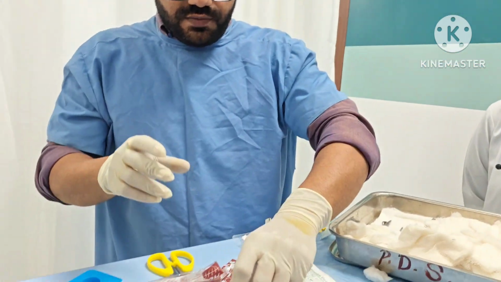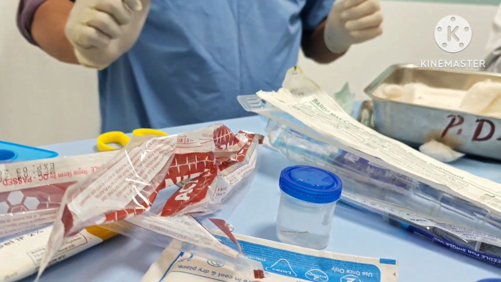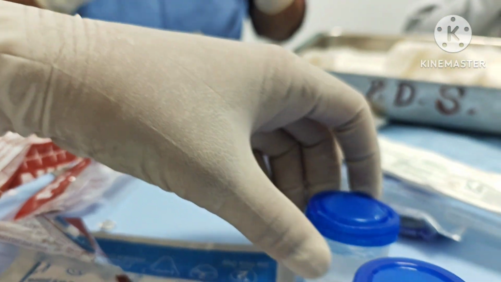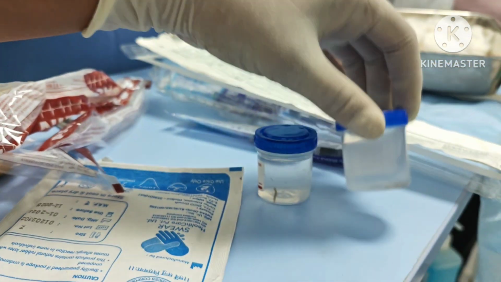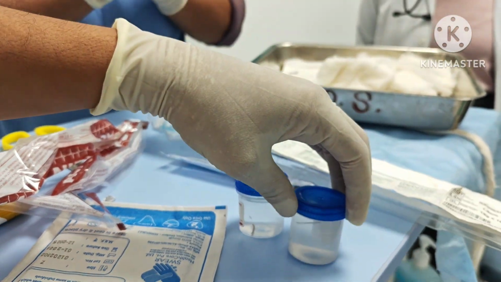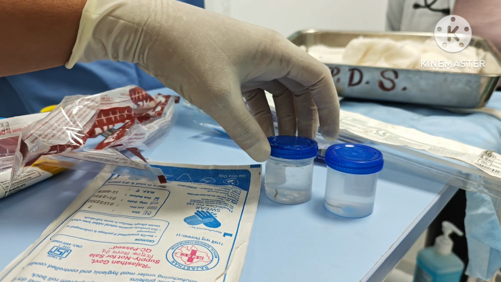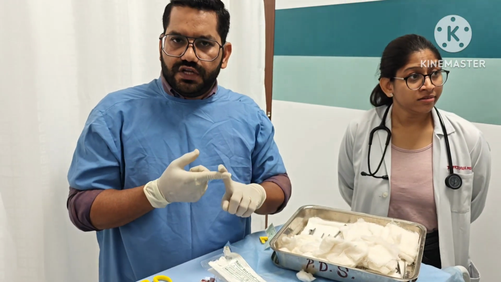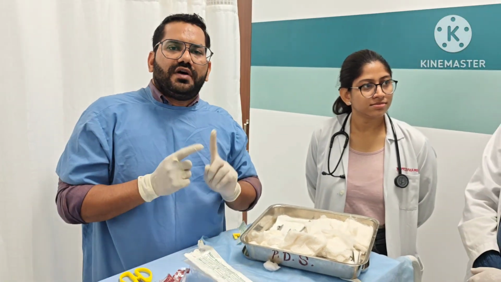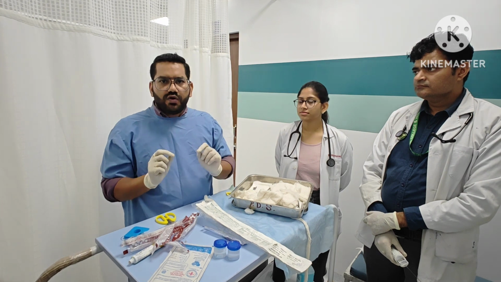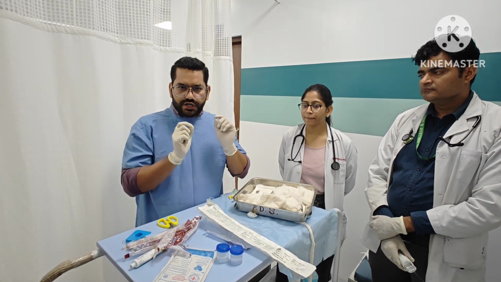Okay, oxygen is going on. So after the procedure, the vitals are to be monitored every 10 minutes, 15 minutes and 20 minutes, followed by 1 hour. Oral intake is to be allowed after 2 hours of the procedure. Vital monitoring is to be done.